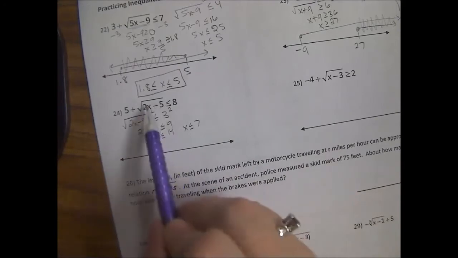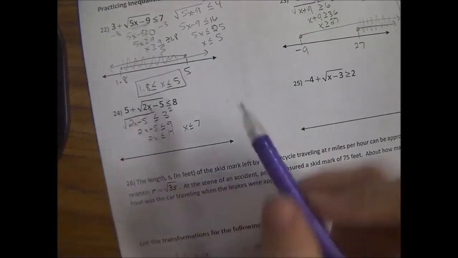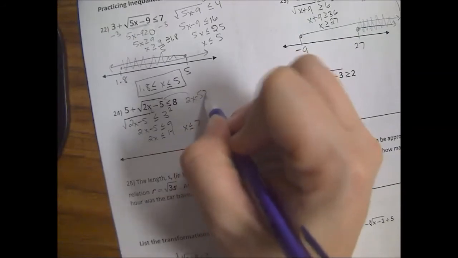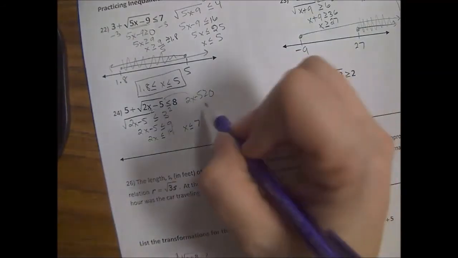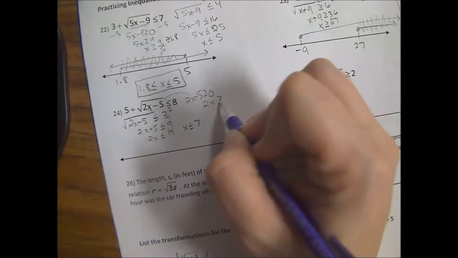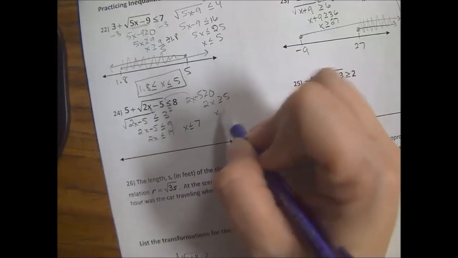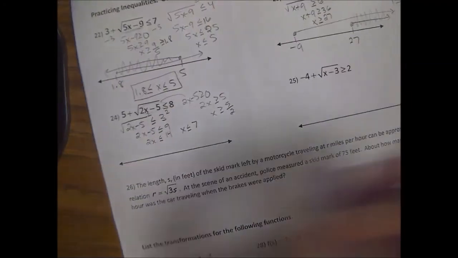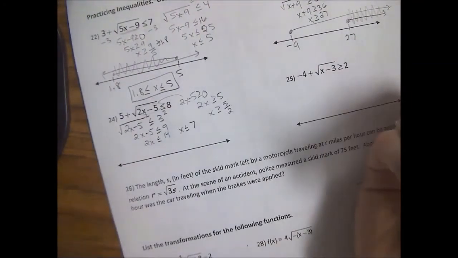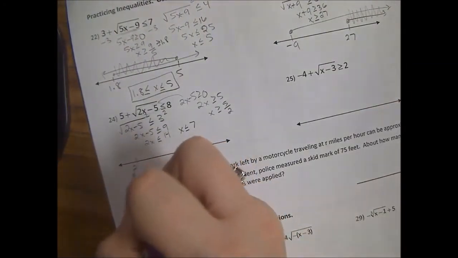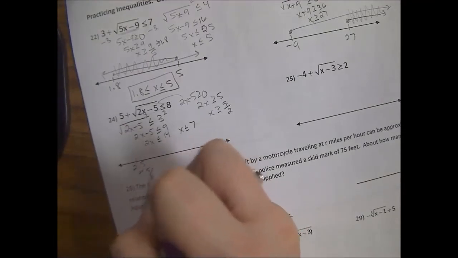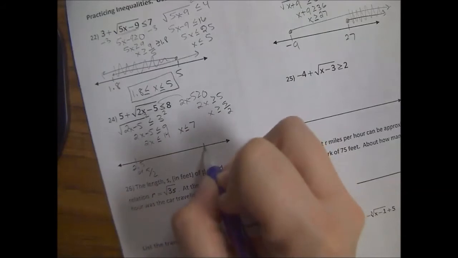Again, we have a square root, so we're going to take our radicand, which is 2x minus 5, make that bigger than or equal to 0. So 2x has to be greater than or equal to 5. X must be greater than or equal to 5 over 2. All right, 5 over 2, it's about 2.5. And then up here we have 7.